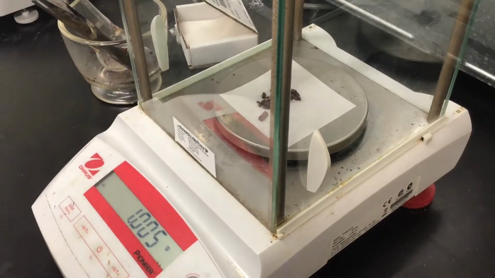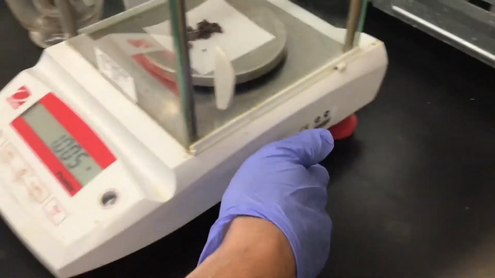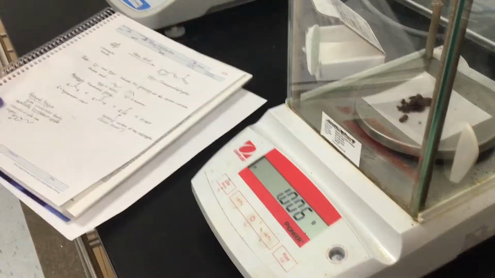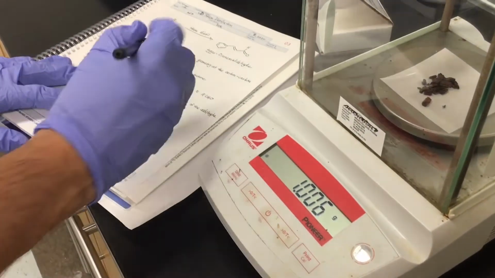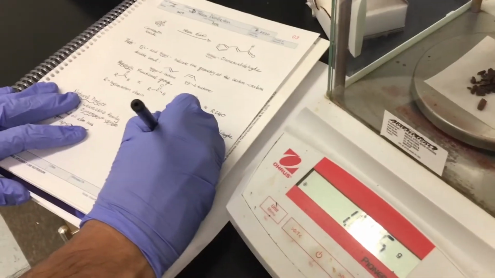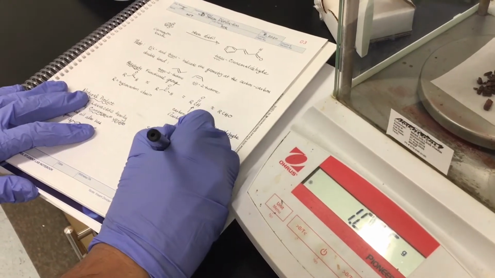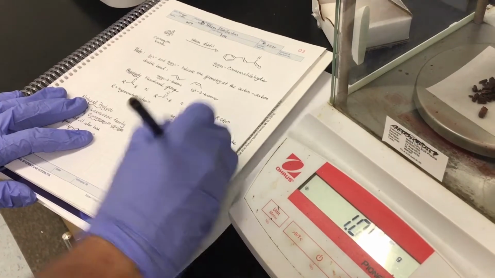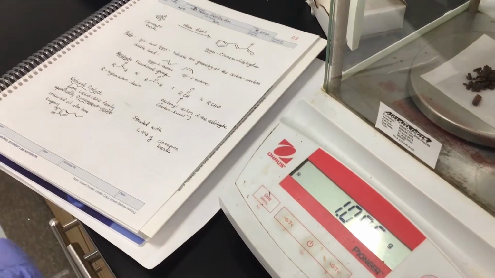And of course, we want to, where did that pen go? Did it fall? There it is. We want to write down in our notebook how much cinnamon bark we actually weigh out. So we started with 1.006 grams of cinnamon bark. And from the cinnamon bark, we are going to steam distill out trans-Cinnamaldehyde.